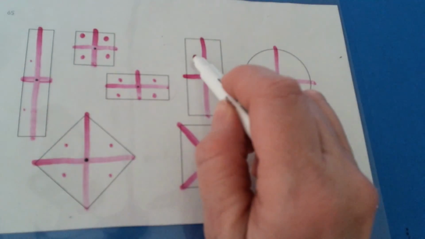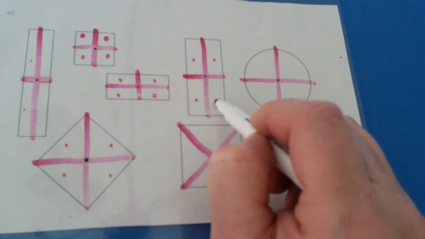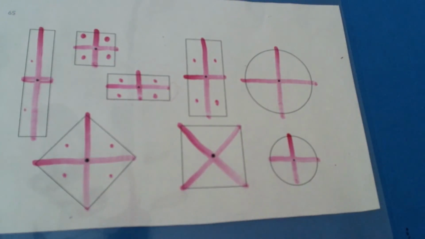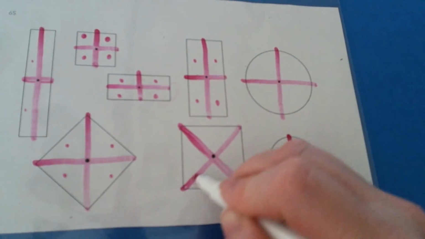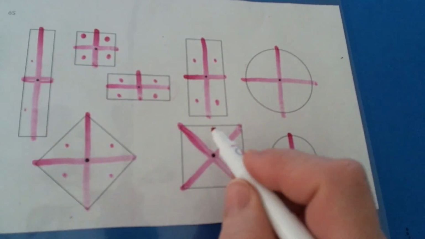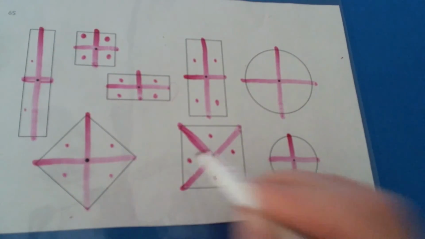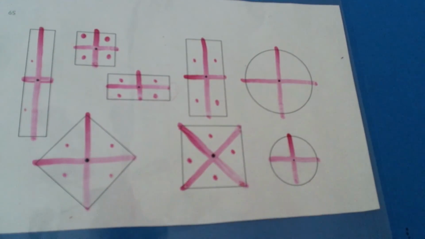What about this one? 1, 2, 3, 4. 4 equal parts, that's fourths. Now on this one, I did diagonal lines, but I cut them into 4 equal parts. And they're all what shape? That's right, triangles, just like that one.